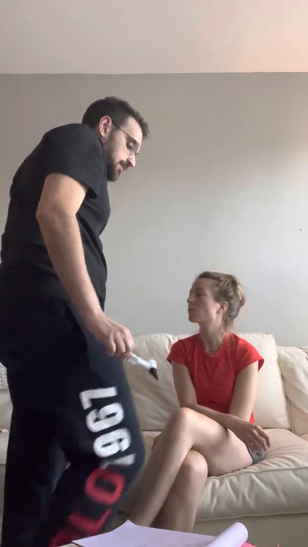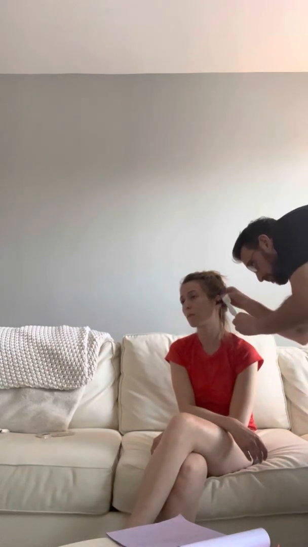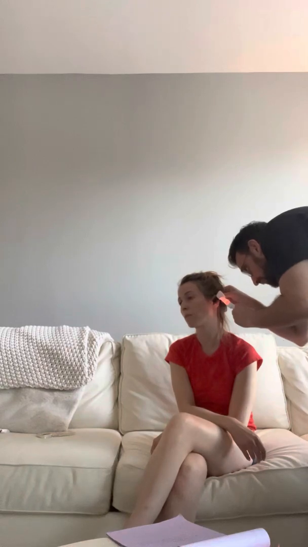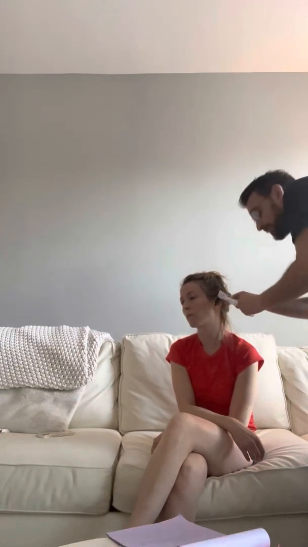I'm going to do the same thing for the other ear. Again, the same thing, there's no signs of any increased cerumen production. The tympanic membrane of her left ear looks good, translucent as well, and no signs of redness or any edema.